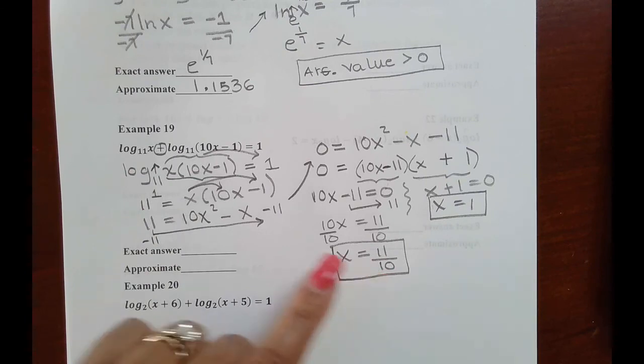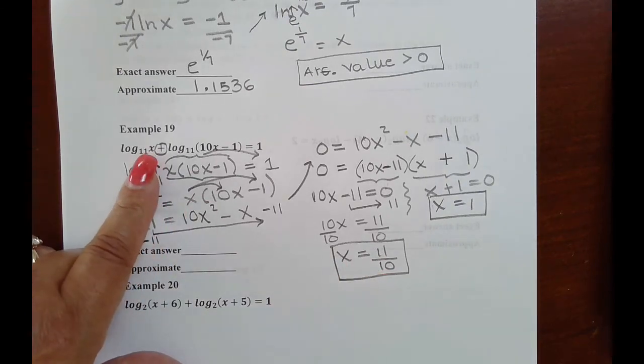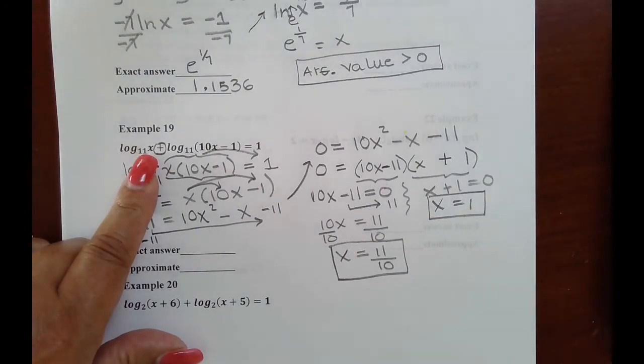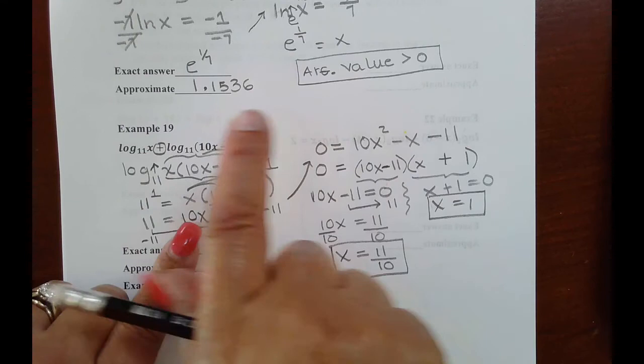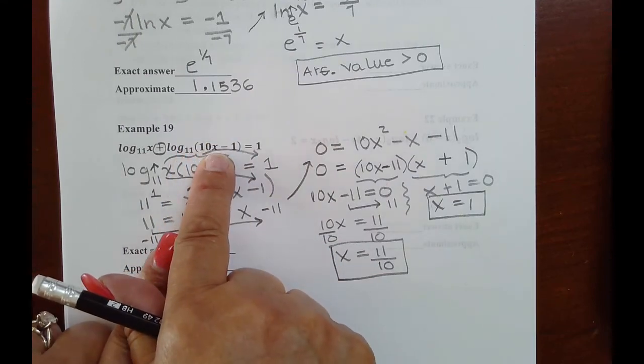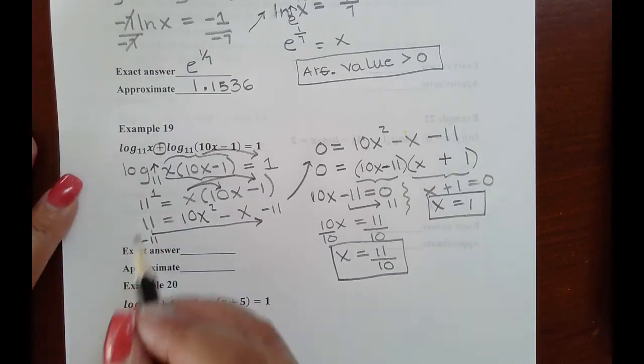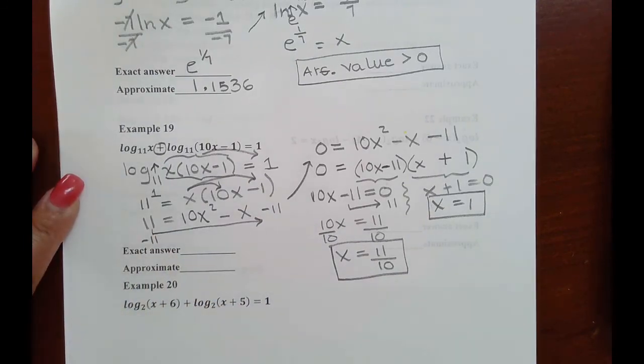11/10, that's positive, so if you put it right there, the argument would be positive. We're good. 1, if you put it right in there, the argument would still be positive, and it wouldn't be 0. So both of those answers are good. I checked both of them to make sure that they didn't create a 0 or a negative here, nor did they create a 0 or a negative there. So we report both of them. But sometimes we have to get rid of one of them, or we have to reject both of them.